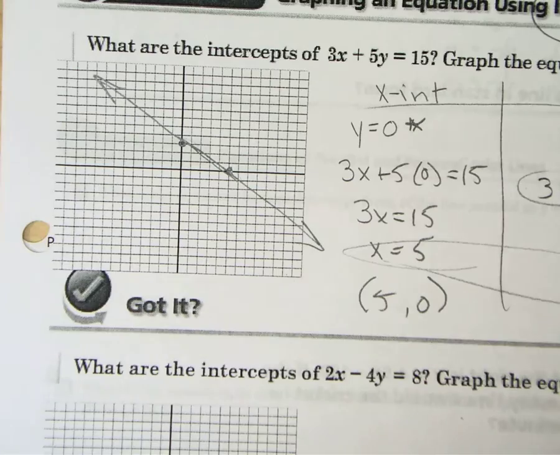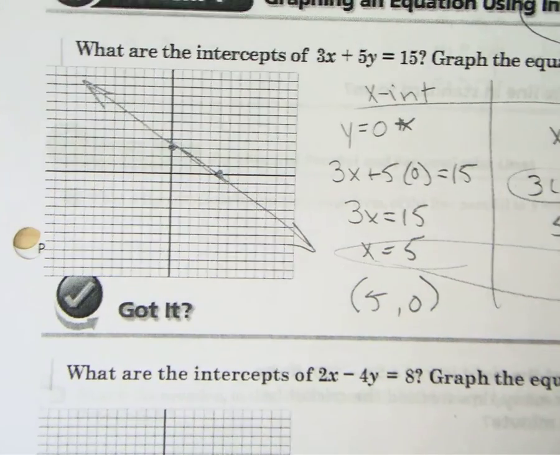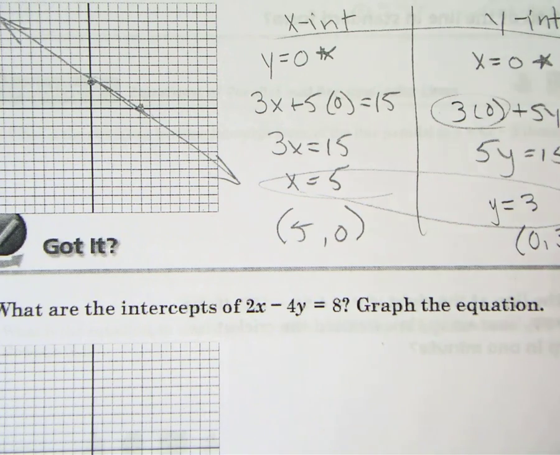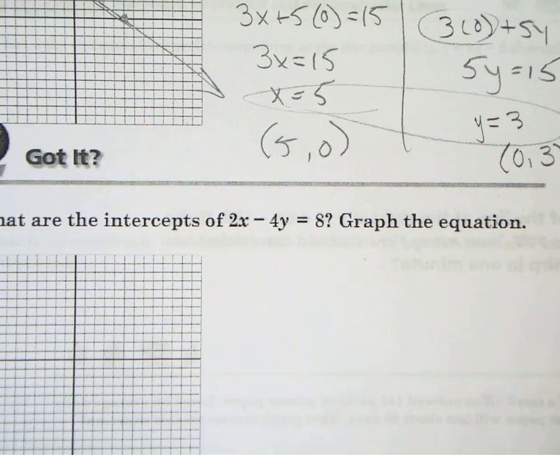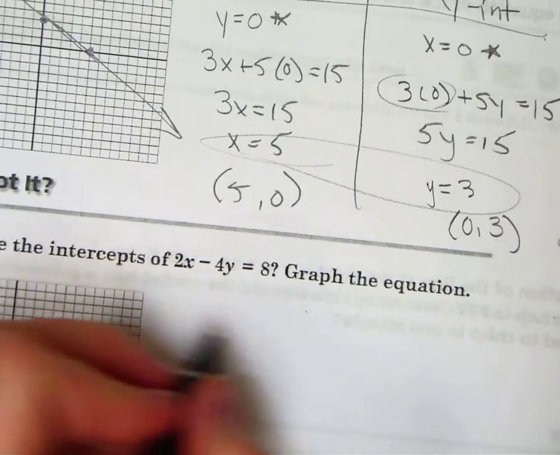And there you go. Also, another problem with graphing with intercepts is you only get 2 points, and 2 points doesn't always make a perfect line. So I like using y equals mx plus b better, but this is one way that you can do it. Okay, let's try that one more time.